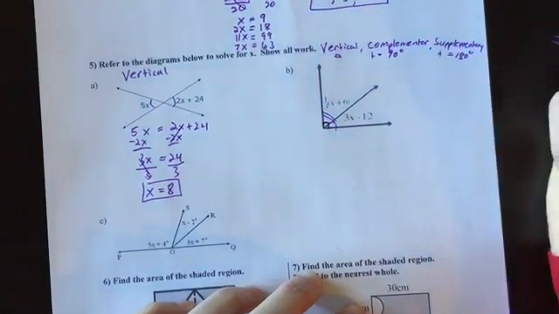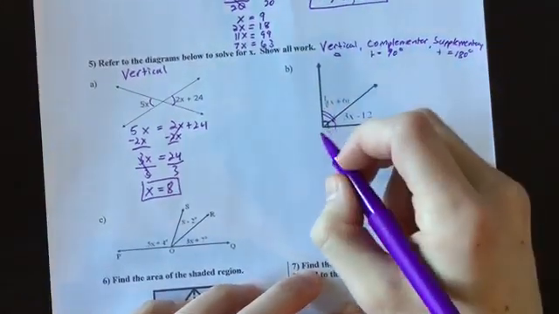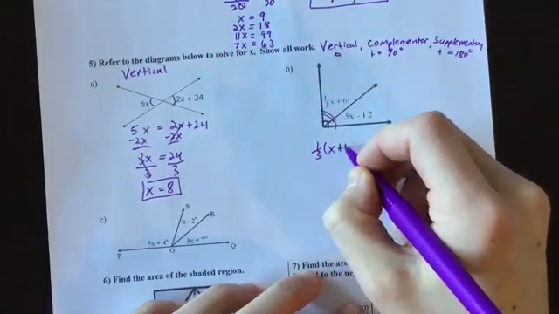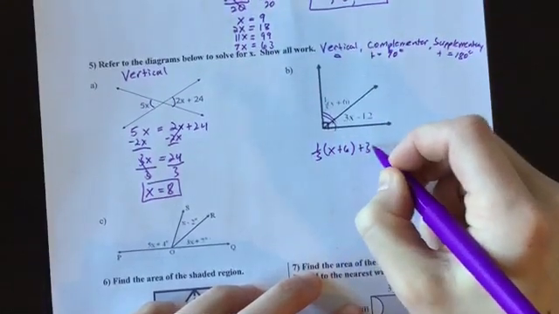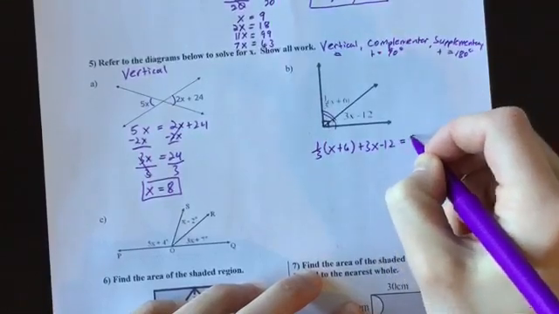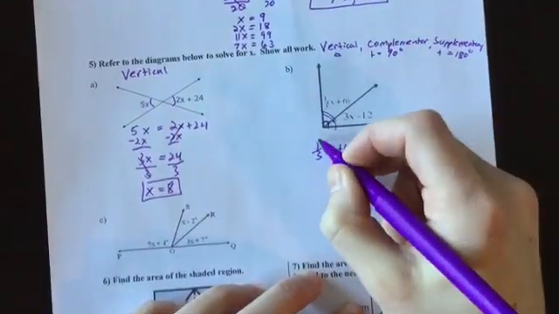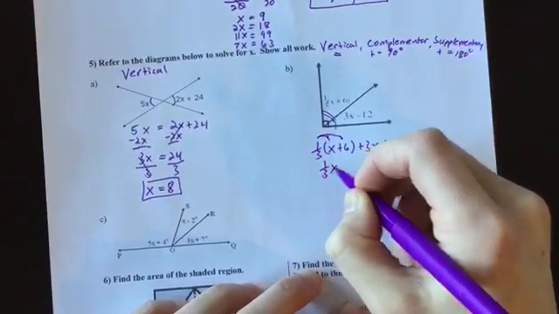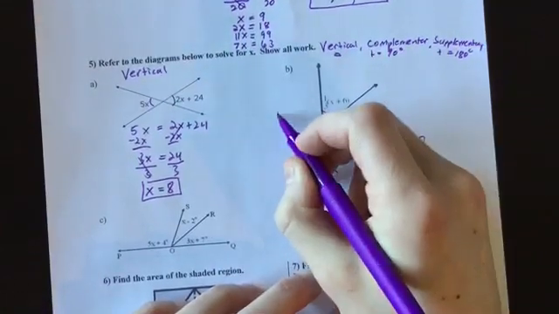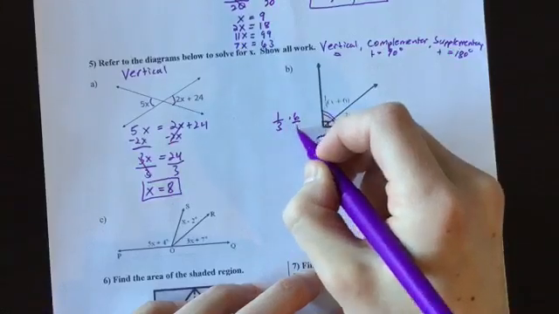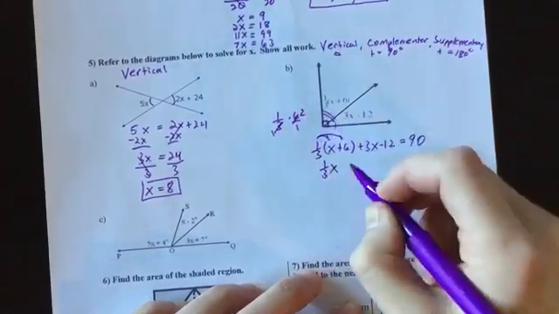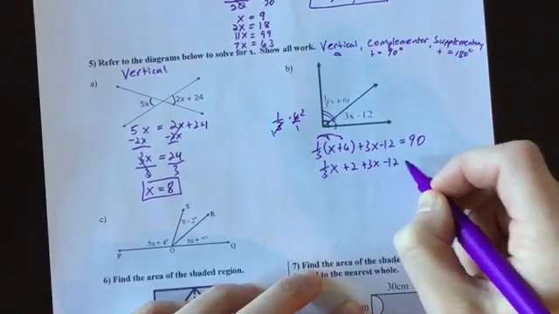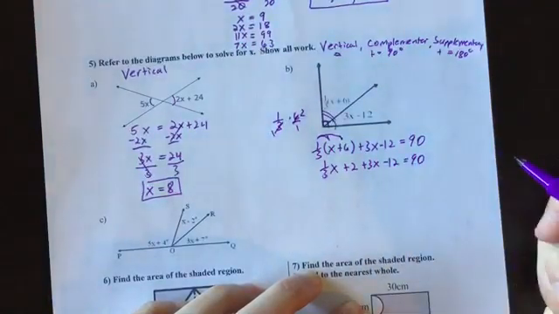Here on B, I can see that these 2 angles are adding up to 90 degrees. I can see that box here for 90 degrees. So I'm going to set that up with my equation. 1/3 times x plus 6, plus 3x minus 12 equals 90. First step is I'm going to distribute. That's going to make that 1/3 x, 1/3 times 6, right? Ooh, look, cross canceling is 2. So plus 2 plus 3x minus 12 equals 90.